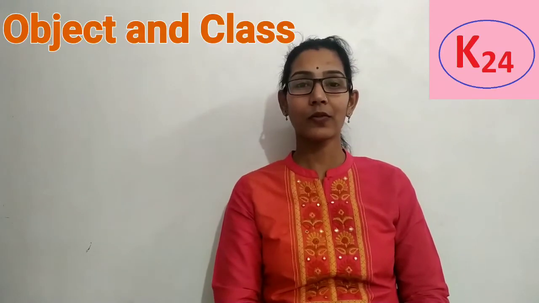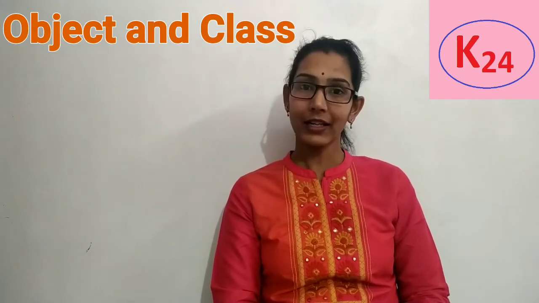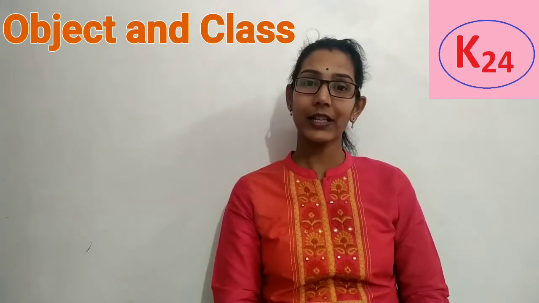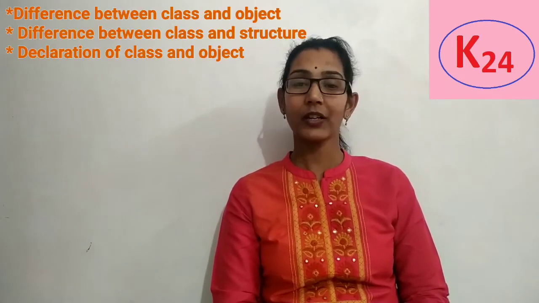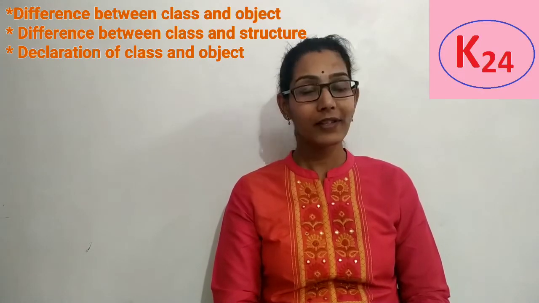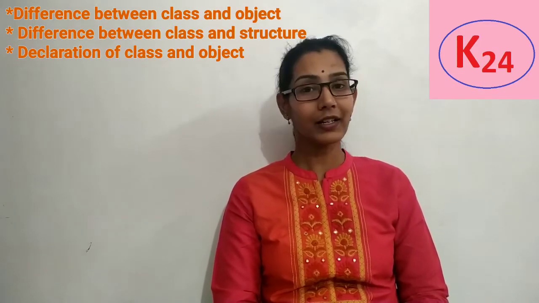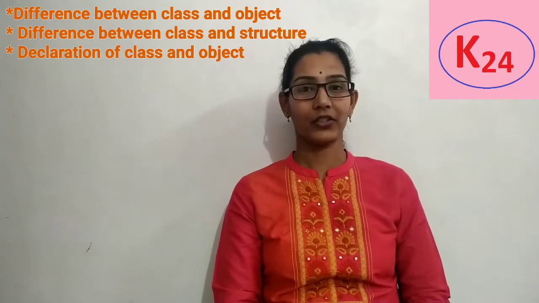C++ is an object-oriented programming language. So everything in C++ is associated with classes and objects. Therefore, in today's lecture, we will see the concept of object and classes. We will also see the differences between object and class, the differences between structure and class, and their declaration.